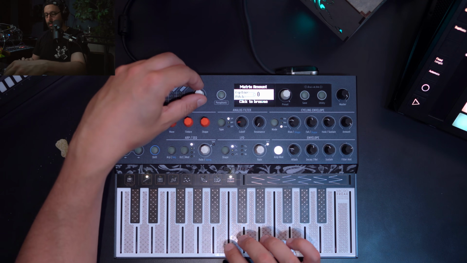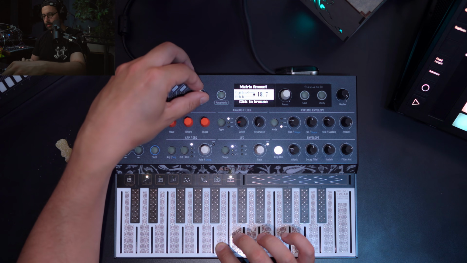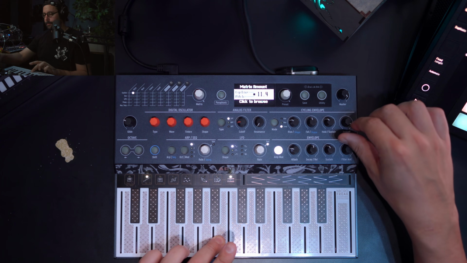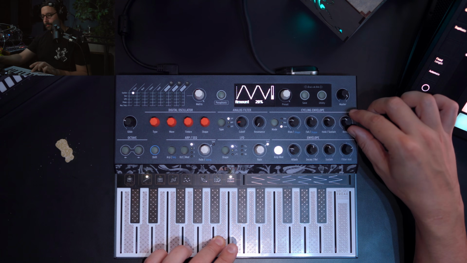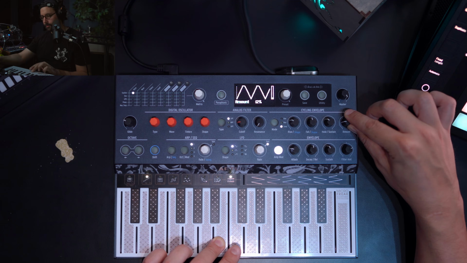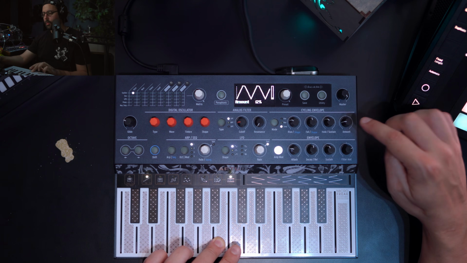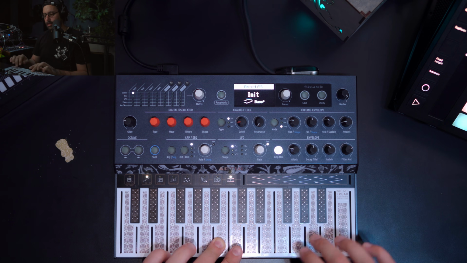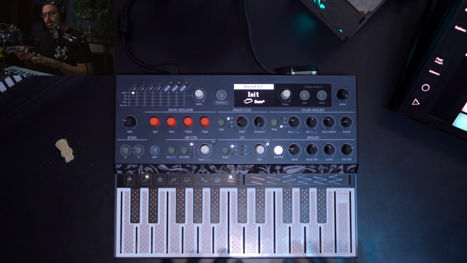Might sound weird. What we can do is maybe, with the amount adjusting, we have a variation, but it's not too much.